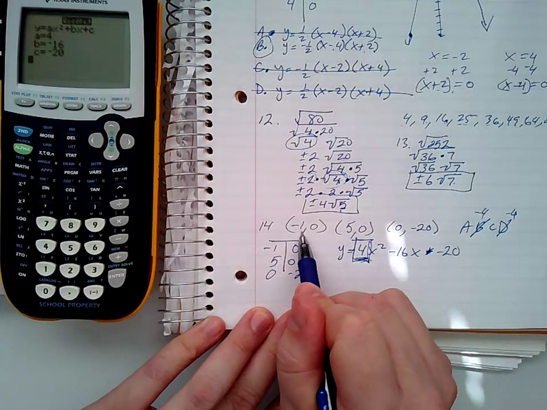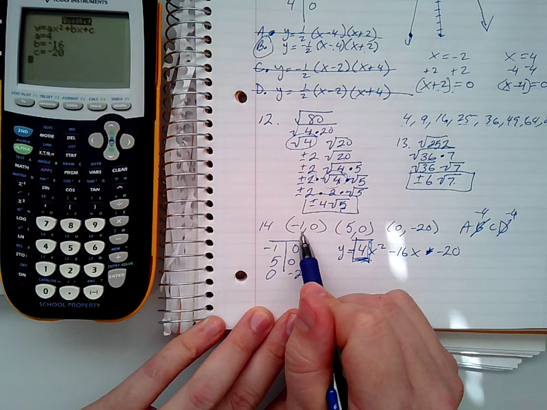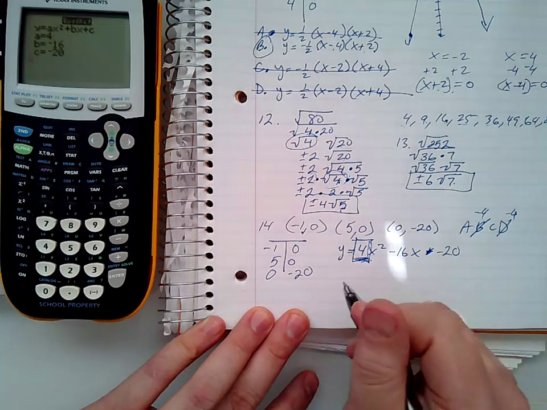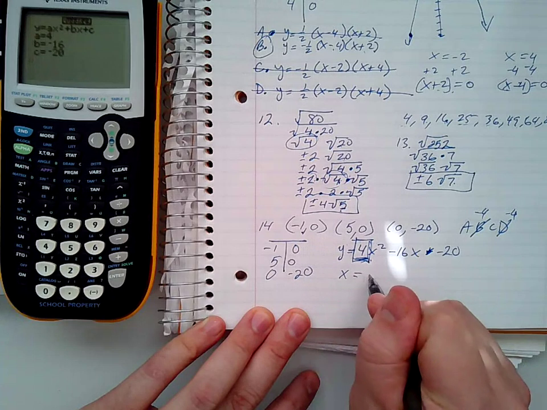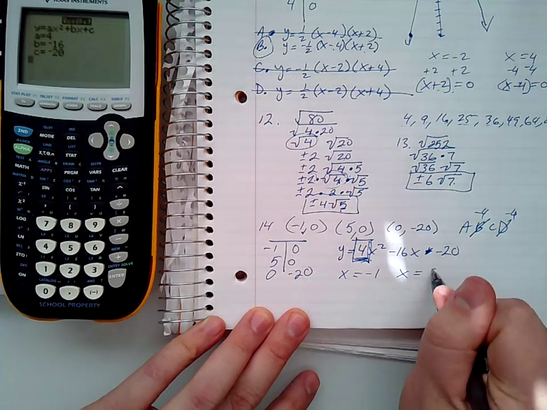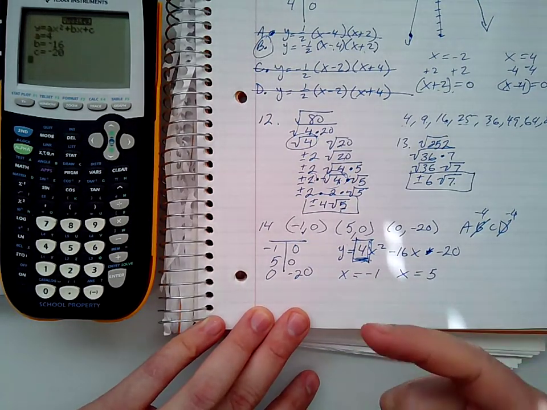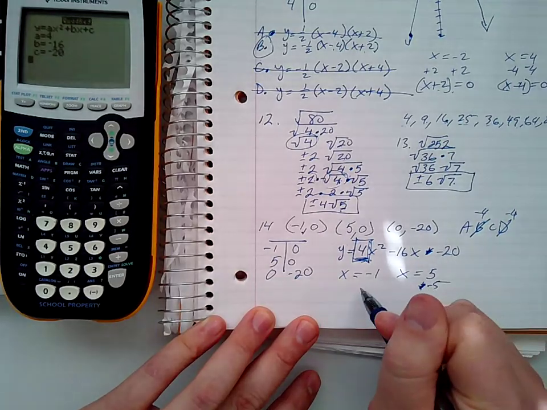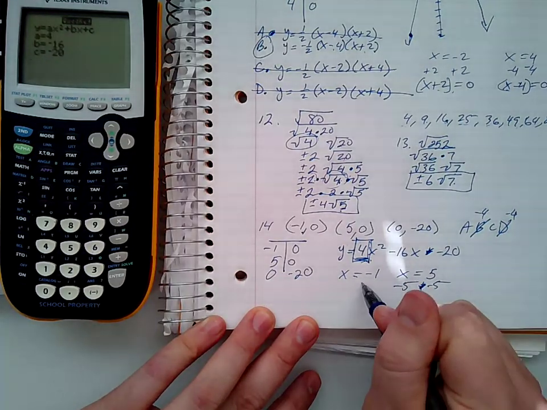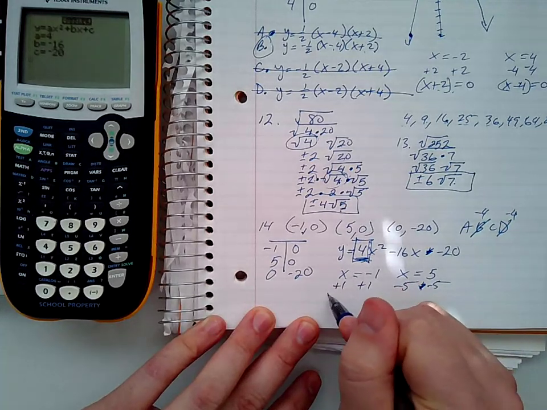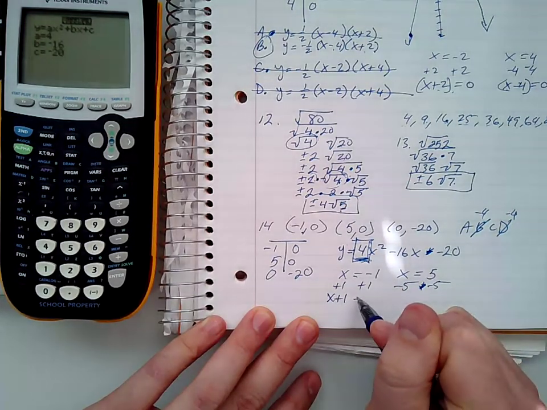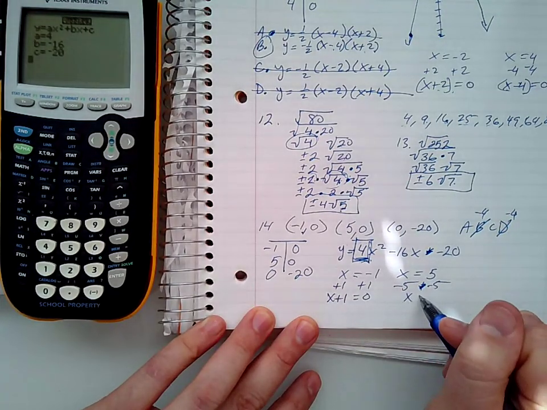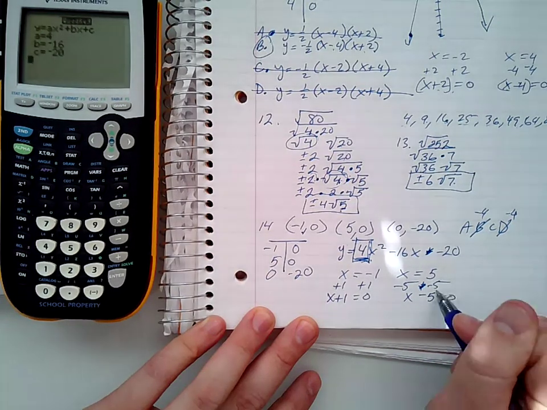Now I'm going to use that zero product property to find out what was going on inside of everything else. So I know that x is equal to negative 1 and x is equal to 5. I'm going to use kind of the reverse of the zero product property by subtracting 5 on both sides of this one and adding 1 to both sides of this one. And I will get x plus 1 equals 0 and x minus 5 is equal to 0.